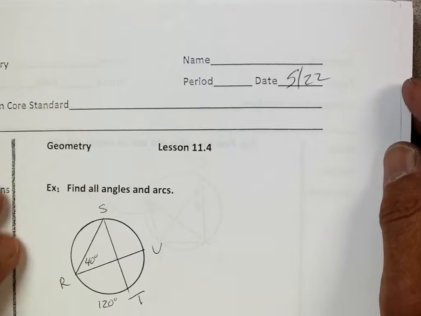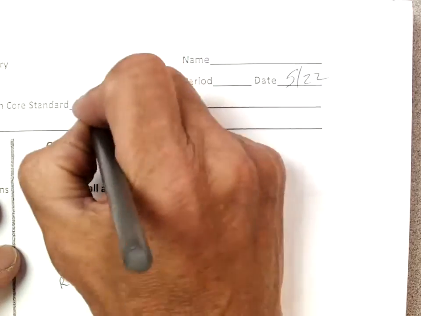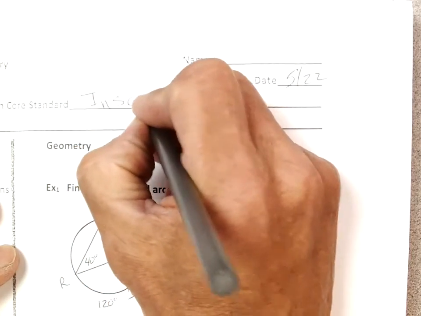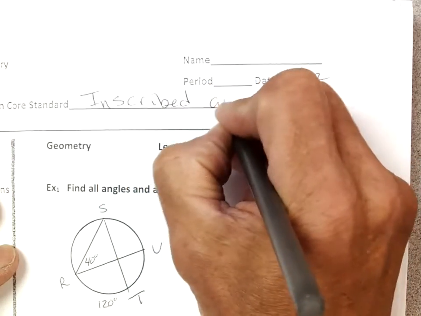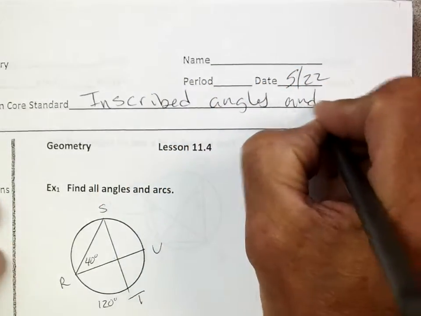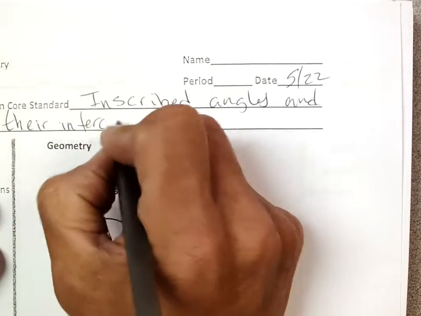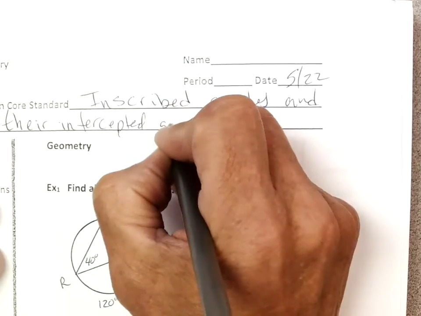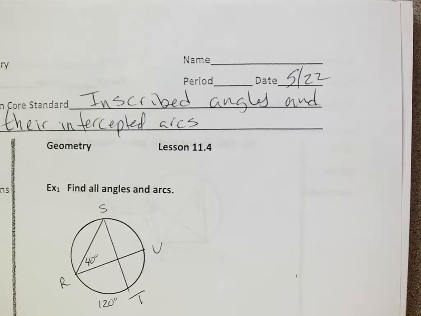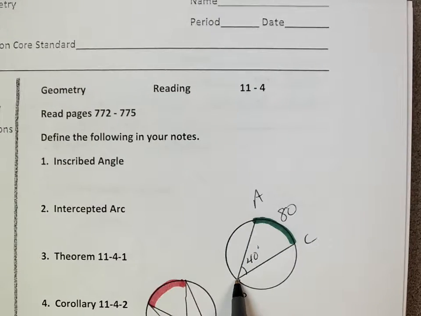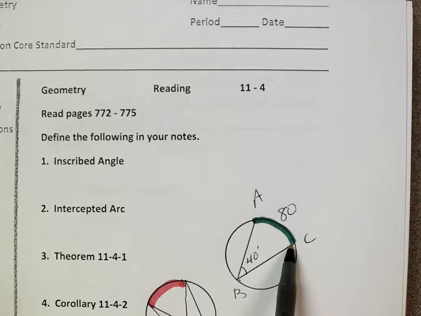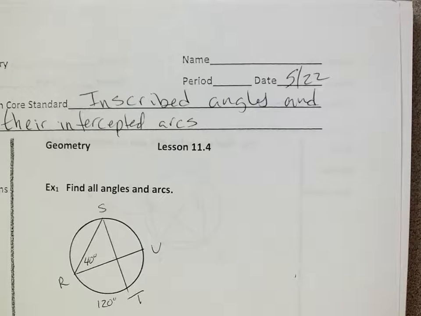Okay, so Common Core Standard really is inscribed angles and their intercepted arcs. So what we learned in our reading, real quick, is that any intercepted angle is always equal to half its arc. And if we know that, then this particular lesson is going to be pretty easy.